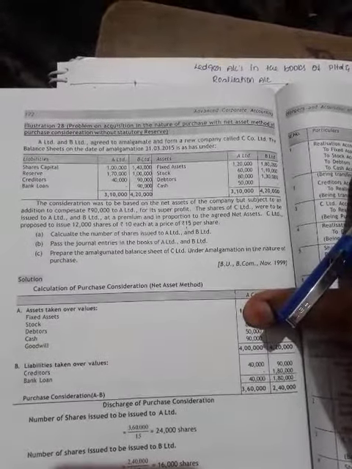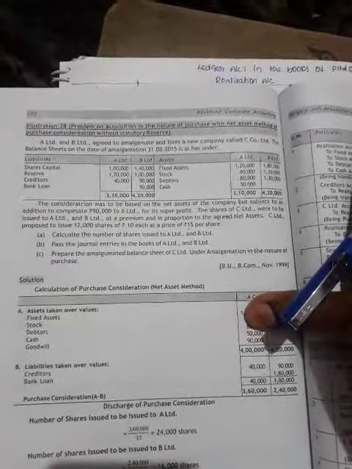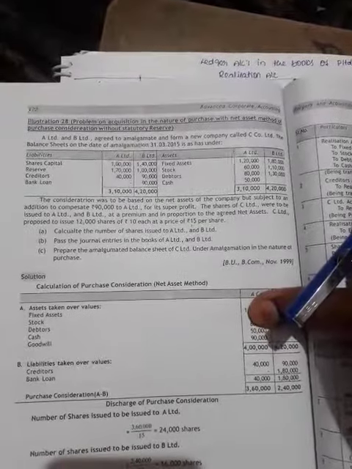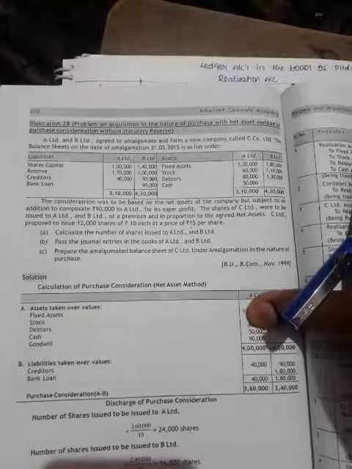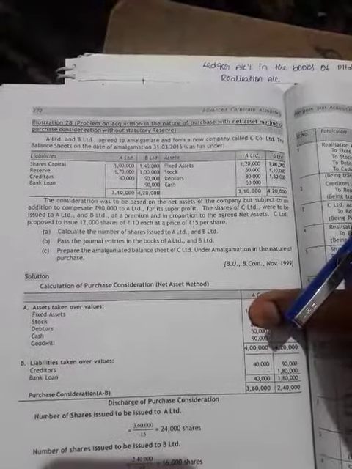Balance sheet you have to prepare yourself. So that we have identified, that is problem amalgamation in the nature of purchase, and the second thing that we have to calculate is the purchase consideration and net asset method.